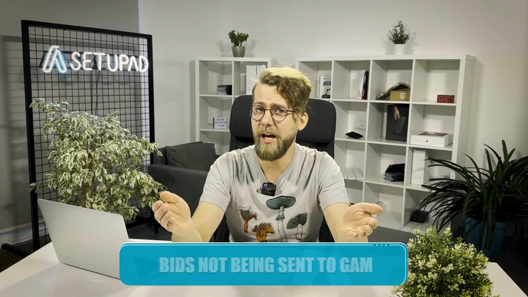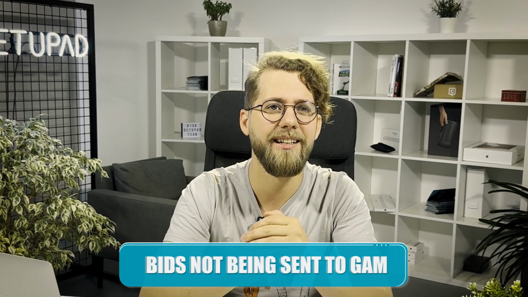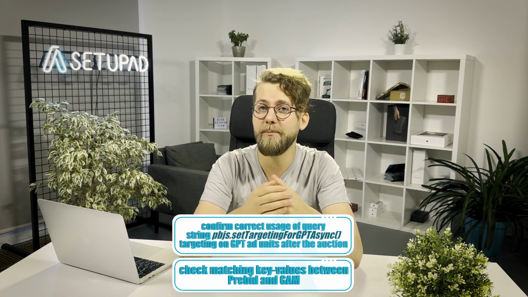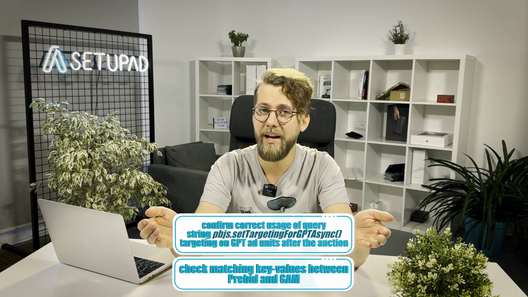Bids not reaching GAM? Let's investigate. Confirm correct usage of query string targeting on GPT ad units after the auction and check matching key values between Prebid and GAM. Fix it by ensuring that targeting parameters match in Prebid and GAM and correcting any JavaScript integration issues. Now let's tackle another common bug.